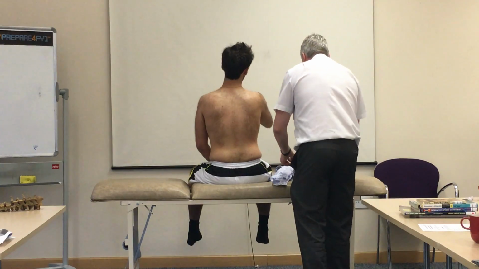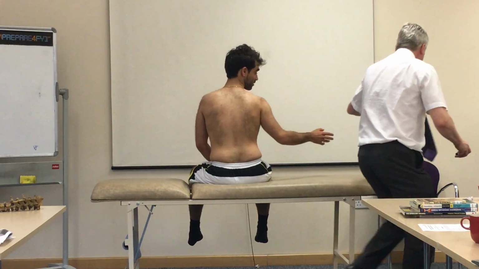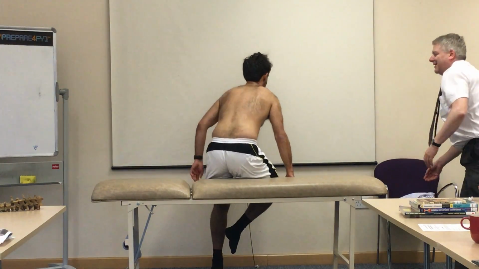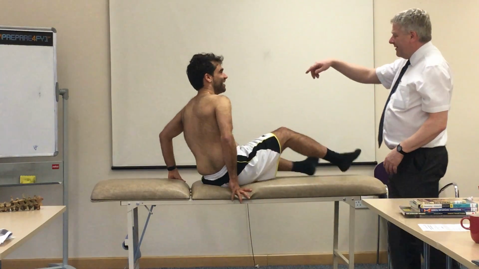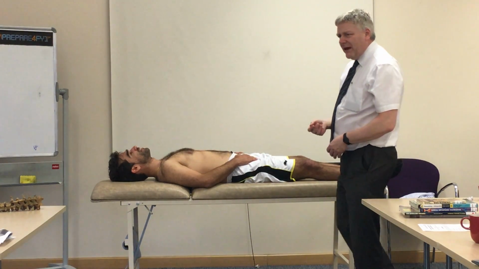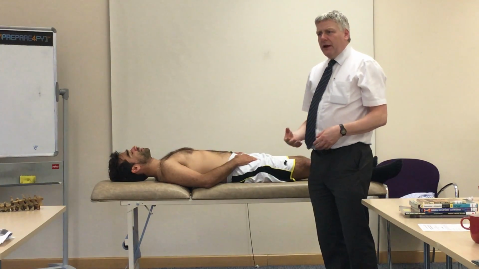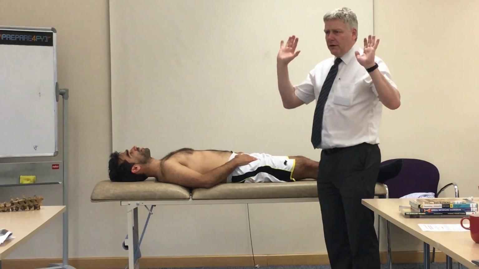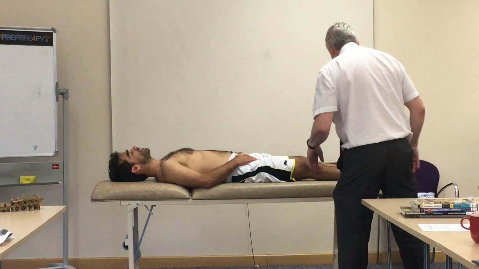Right, there you go. Then I find the easiest thing is to lie flat. So basically, effectively, I've done the thoracic and the lumbar spine. I've not really moved his neck. I'll do that at a separate stage.